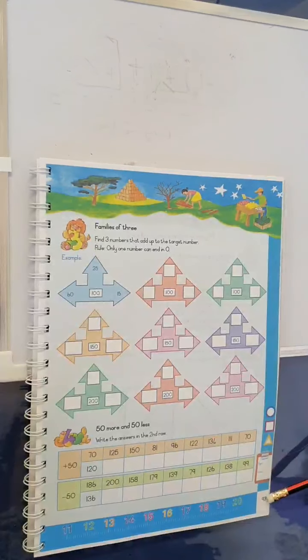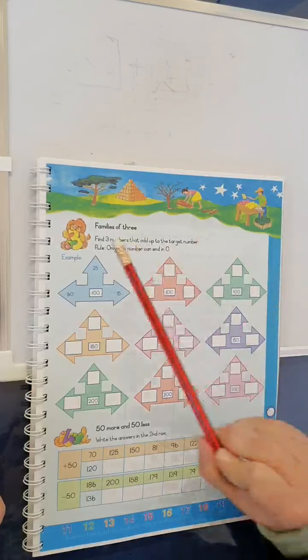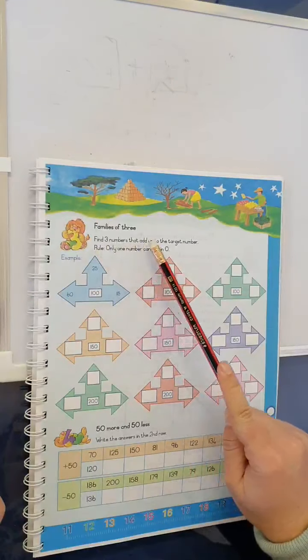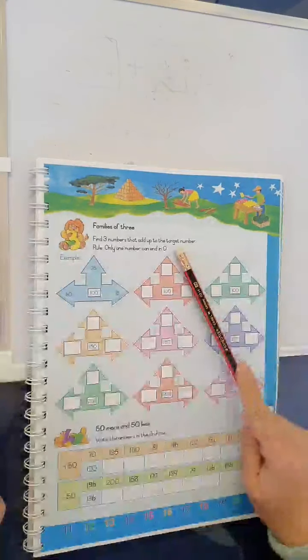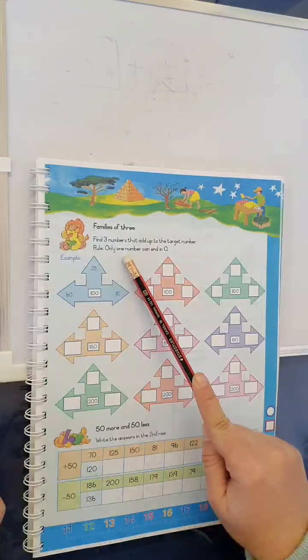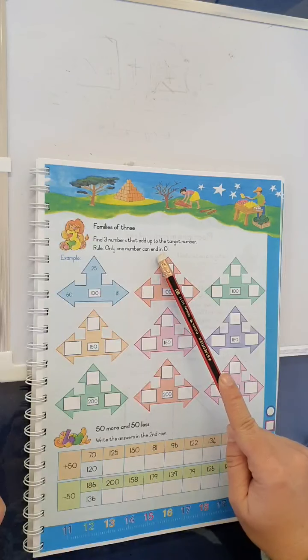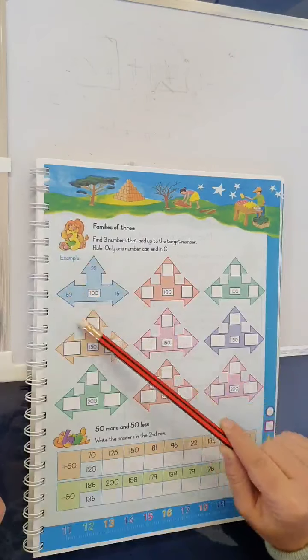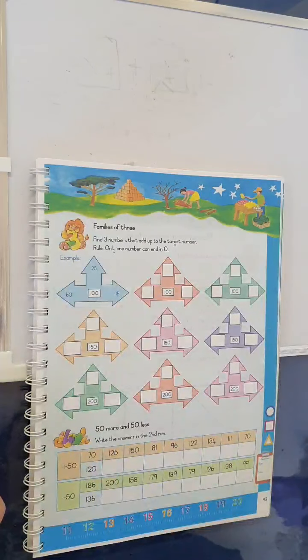Okay, the last page of the day, page 93, families of 3. So find 3 numbers that add up to the target number. Rule: only one number can end in 0. Let's look at the example for you to understand.